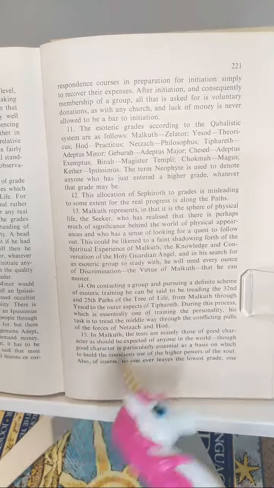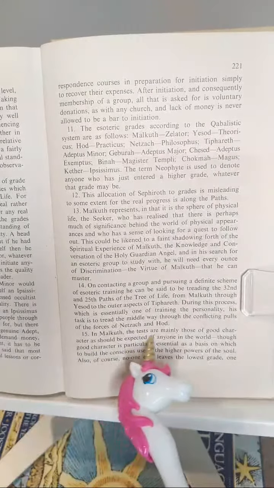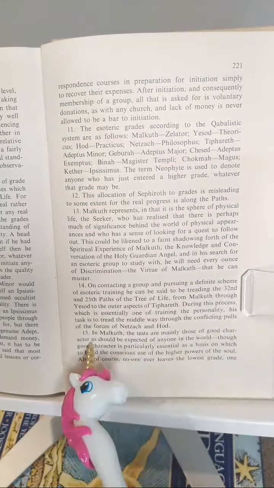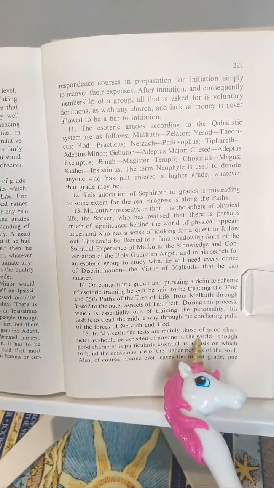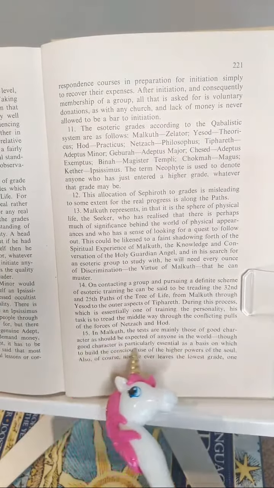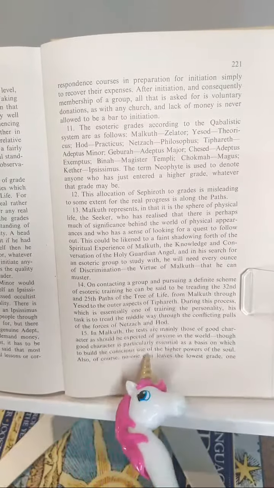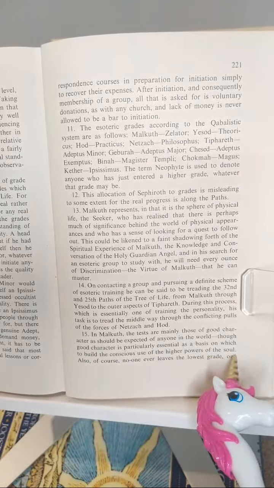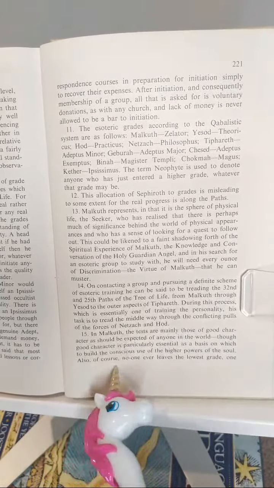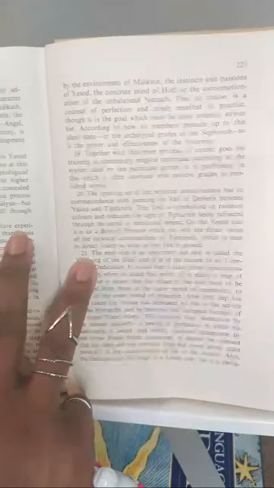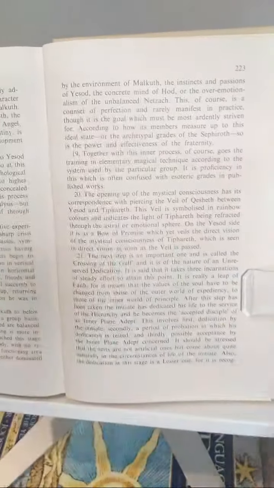15. In Malkuth, the tests are mainly those of good character, as should be expected of anyone in the world, though good character is particularly essential as a basis on which to build the conscious use of the higher powers of the soul. Also, of course, no one ever leaves the lowest grade. One builds the higher grades onto it.